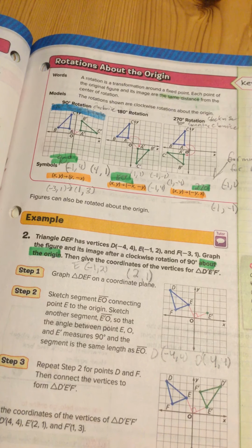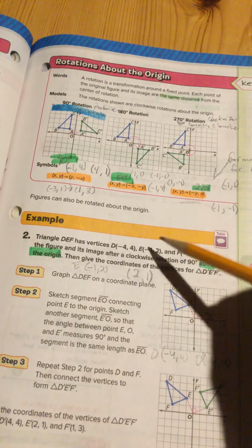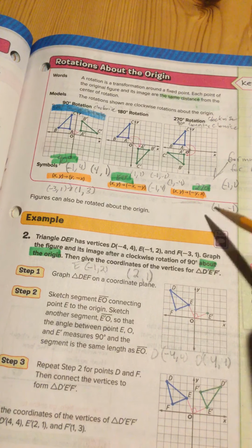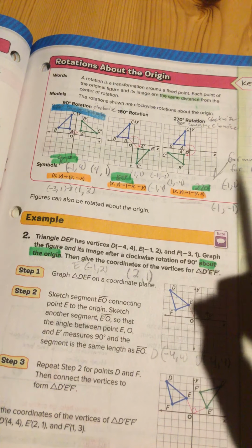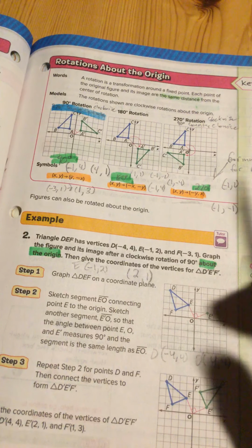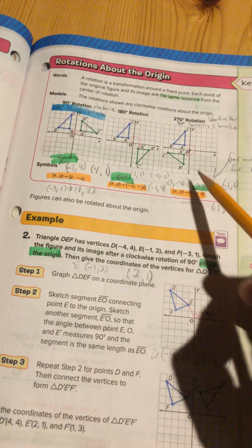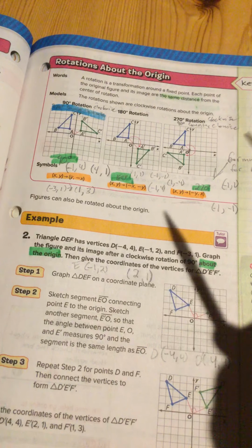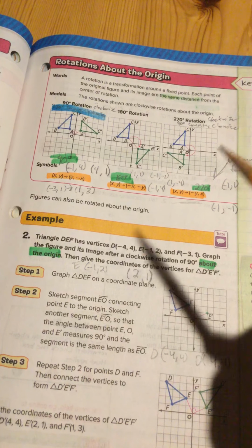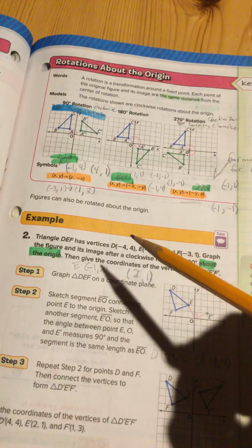Find your points first. 270 degrees. My x value is going to move to the back. And this time, it's not going to change positive or negatives. My y value changes to the front, and it will be the opposite. So if it was positive, it's going to be negative. If it was negative, it's going to be positive.